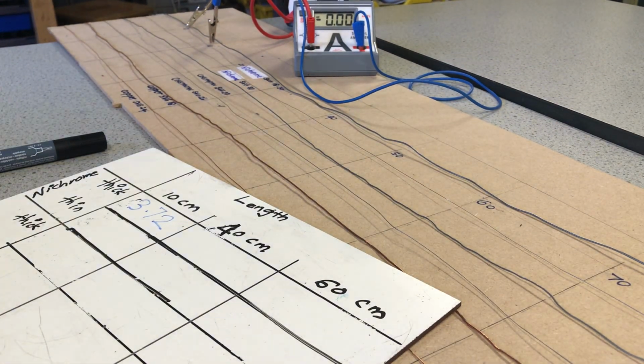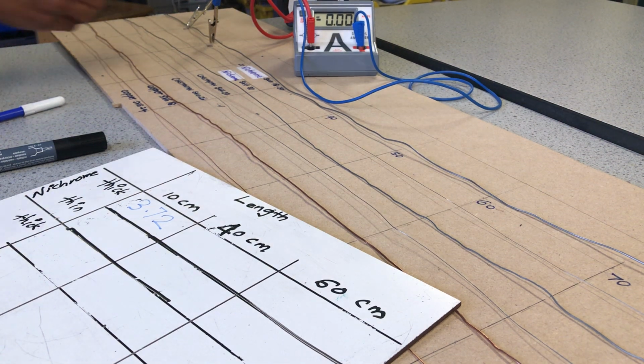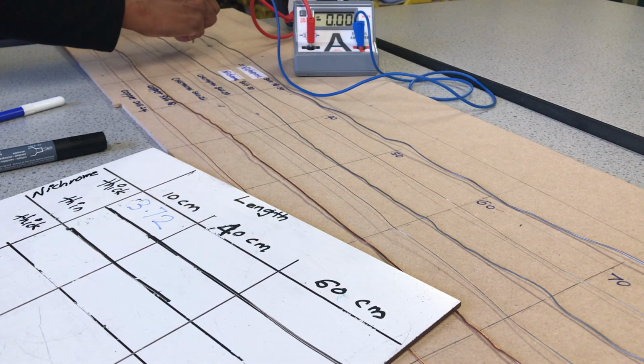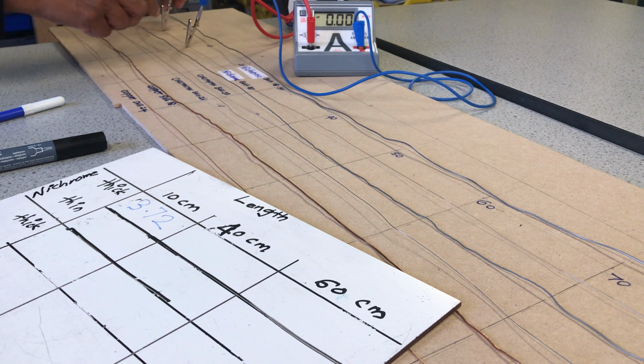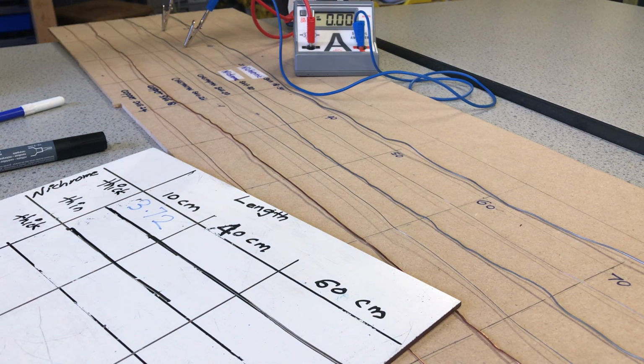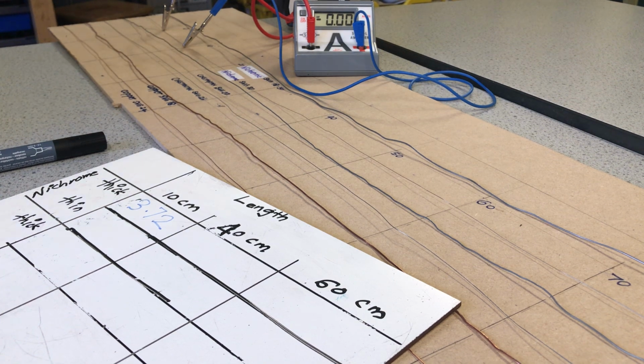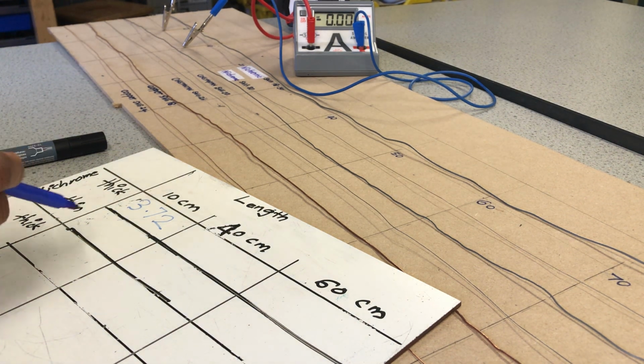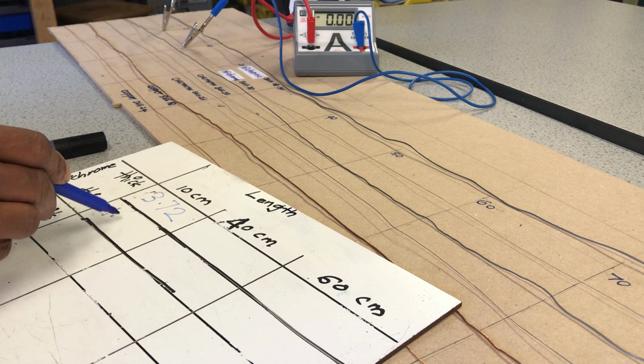And then I'm going to measure the same length for the thin nichrome wire, connecting like that. It shows 1.99 amperes. I'm writing it in my grid here.